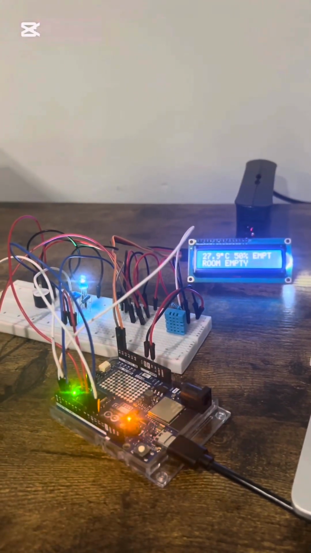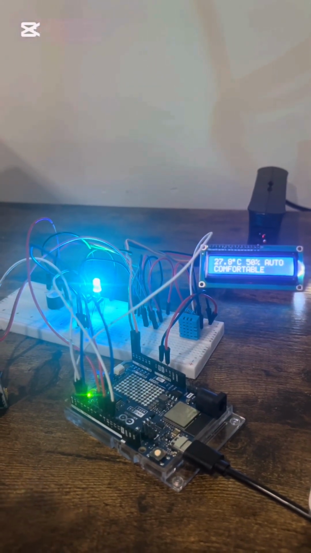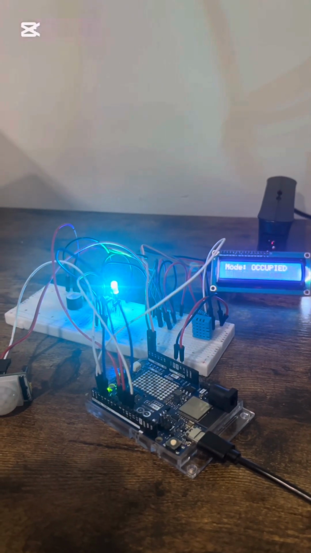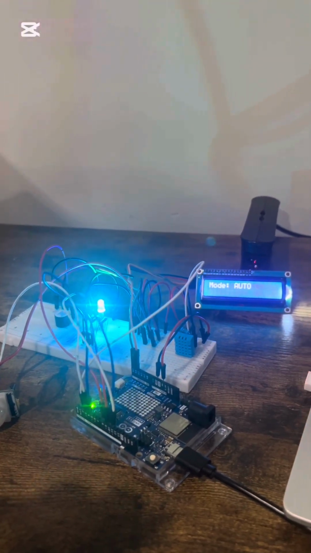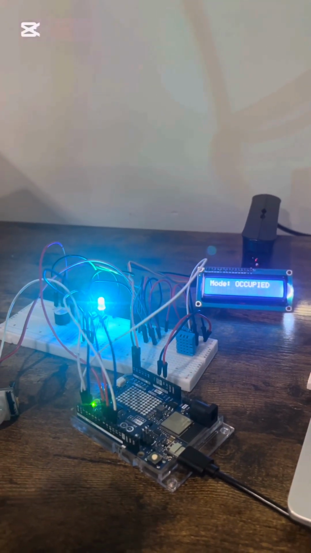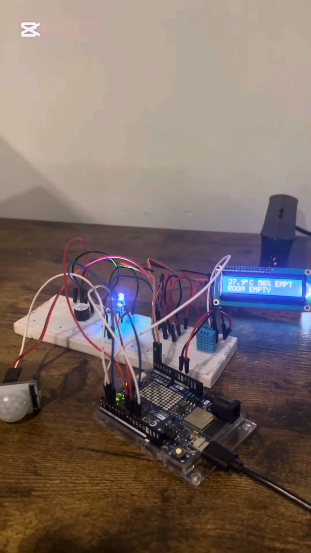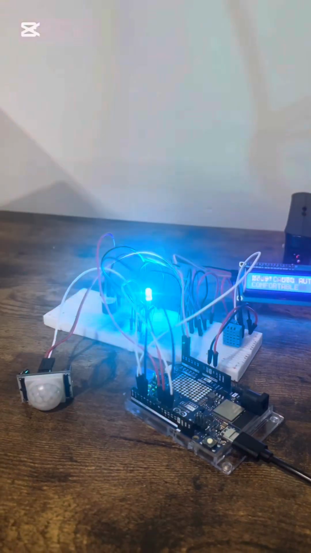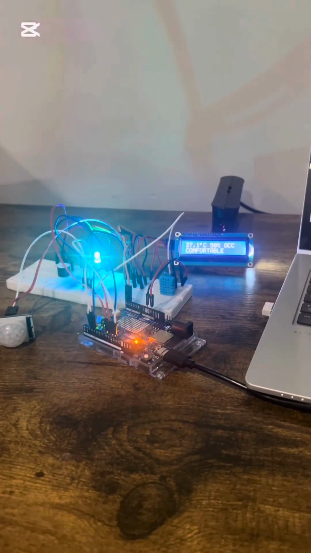So continuous pressing of the remote takes me through the different cycle of the device, of the status of the room. Now I'm back on auto. I'm going back to mode occupied. This is empty, and then the buzzer is relaying the sound as the remote is being pressed.